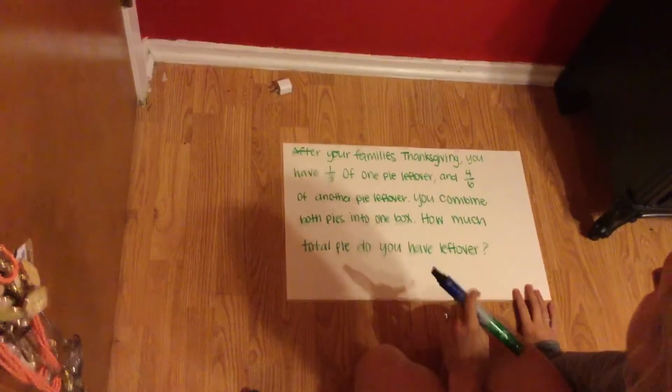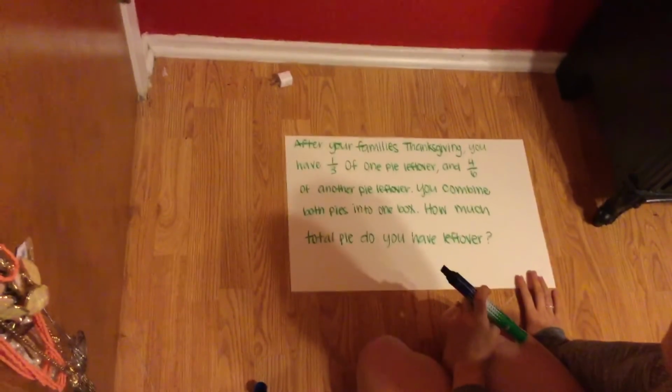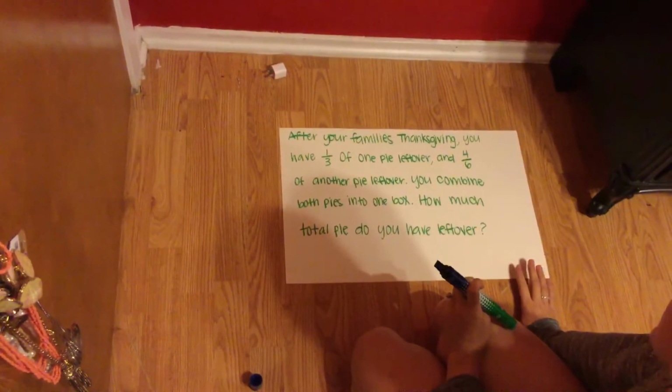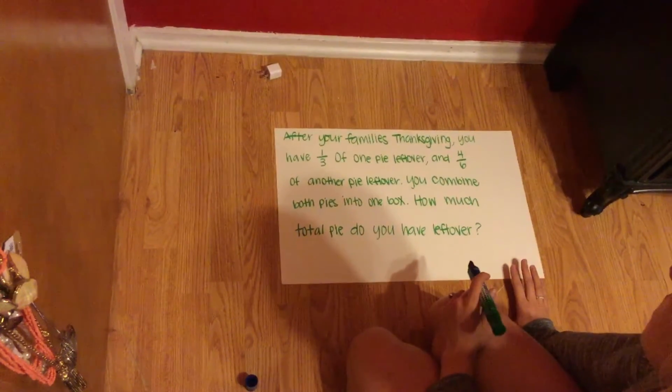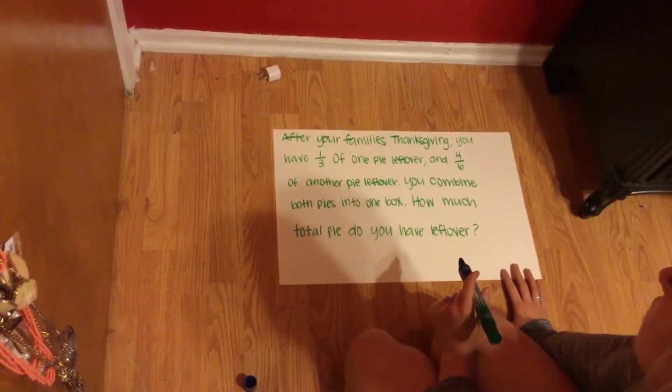It says, after your family's Thanksgiving, you have 1/3 of one pie left over and 4/6 of another pie left over. You combine both pies into one box. How much total pie do you have left over?